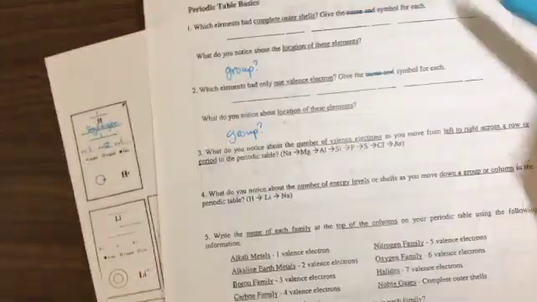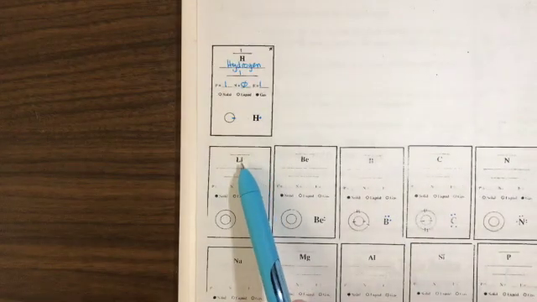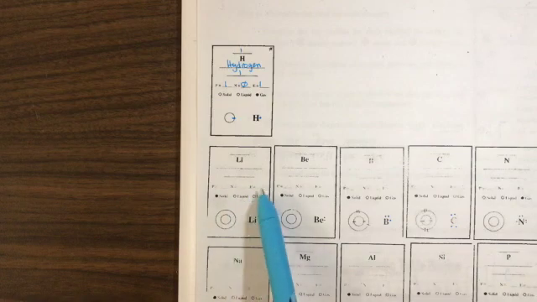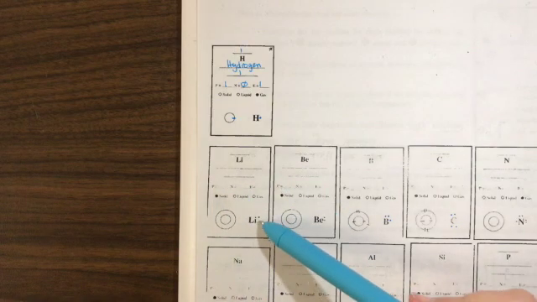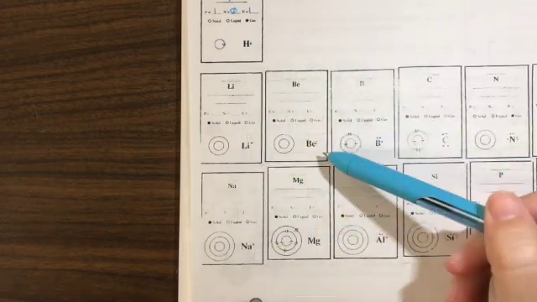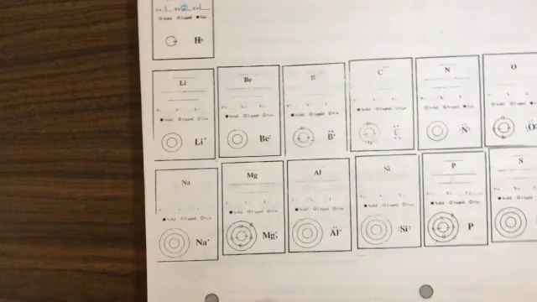So once you get done with those questions, then you're going to look at this guy. So you're filling in number, symbols given to you, name, mass, protons, neutrons, electrons. With hydrogen, lithium, and sodium, it should just have 1 dot. Beryllium and magnesium should have 2. It's got 2 valence electrons.